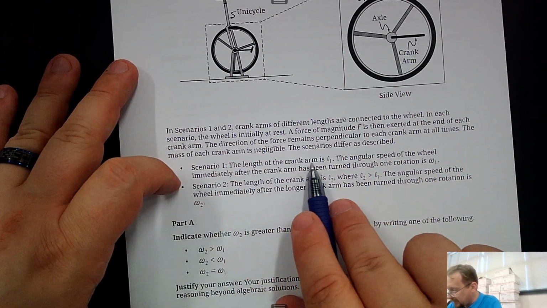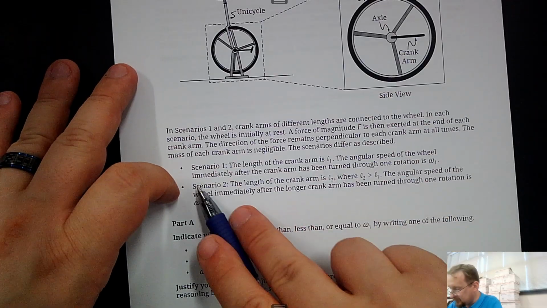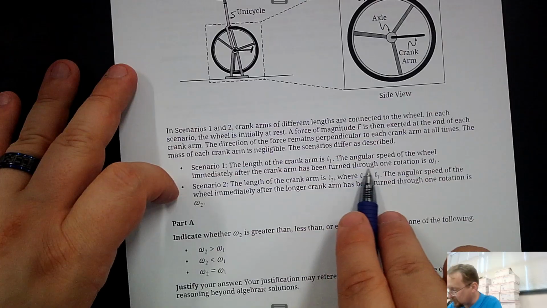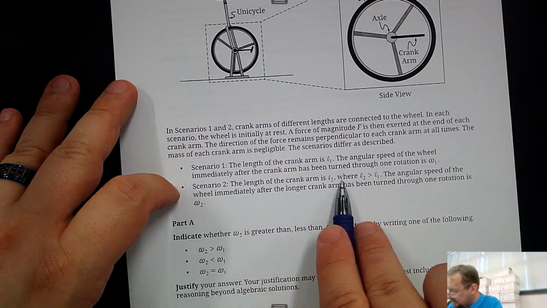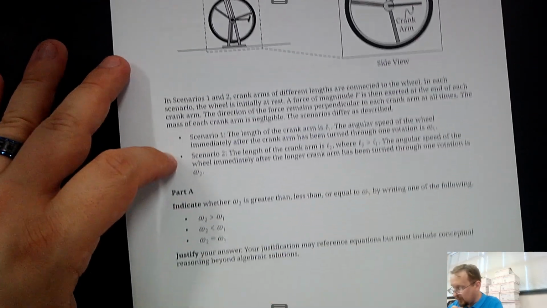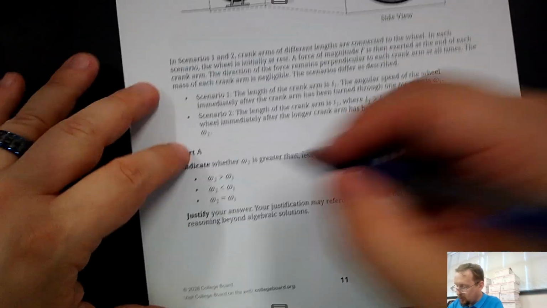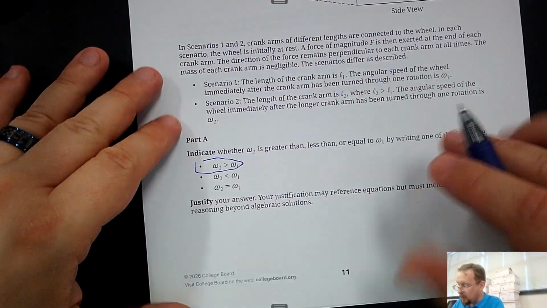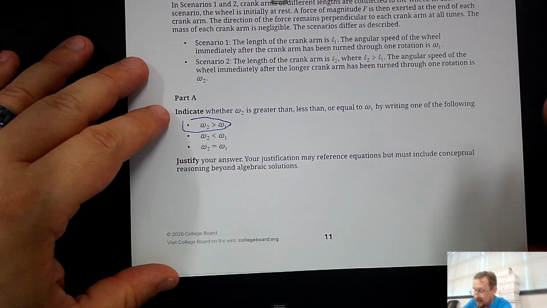Scenario 1, the length of the crank arm is L1. And the angular speed of the wheel immediately after the crank arm has been turned through one rotation is omega 1. It's longer. It's omega 2 through one rotation. Okay, well, it's a longer length, so omega 2 is greater than omega 1. Okay, and so here's what we're going to say.